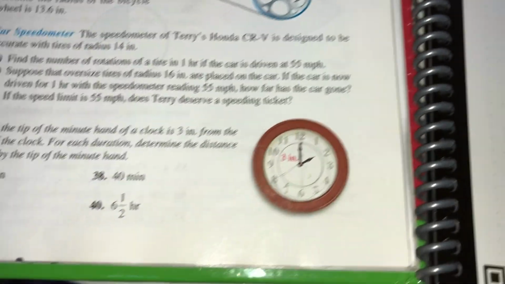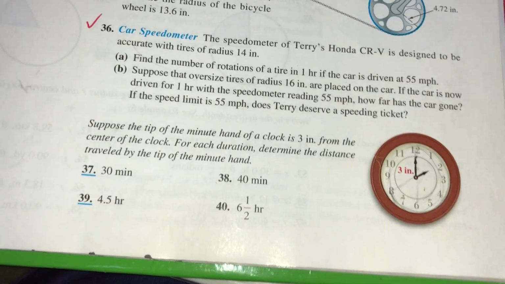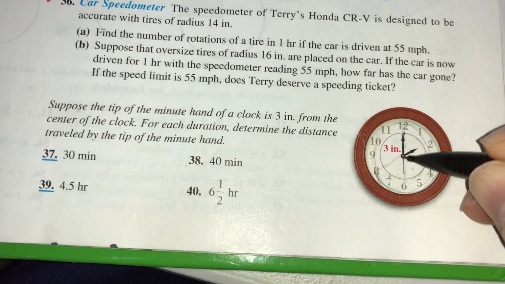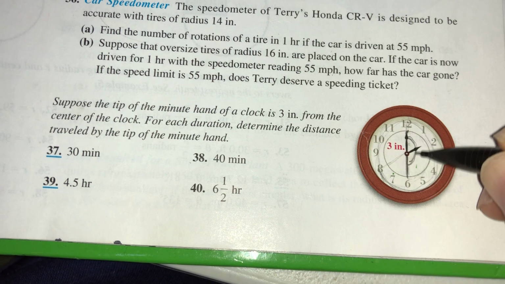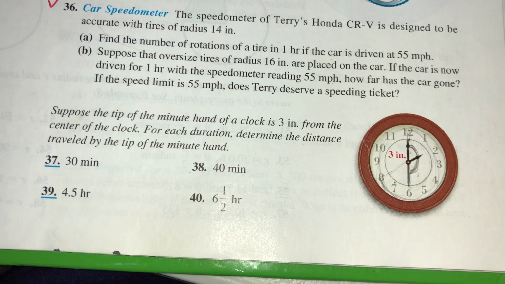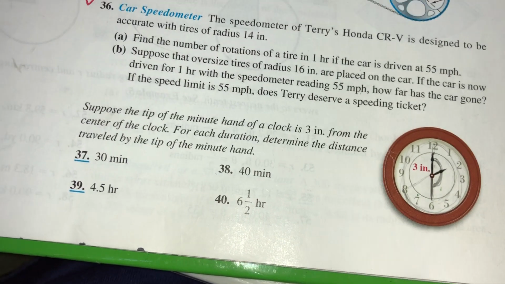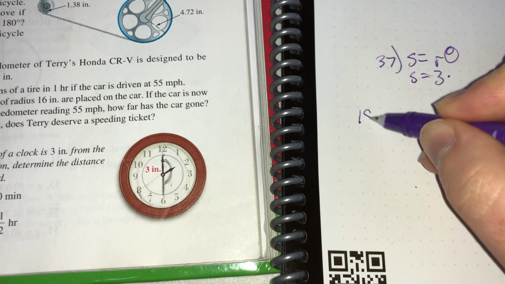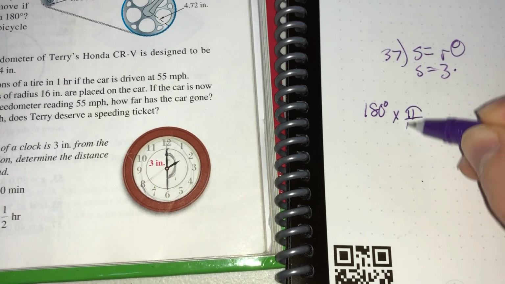And then what I need to do is figure out, let me switch to a pencil before I write all over this book. Okay, so if my minute hand is now down here, what is this angle in radians? I know it's 180, right? But you want to switch to radians. So if you remember how to do that, if you want to change degrees to radians, you just multiply by pi over 180.